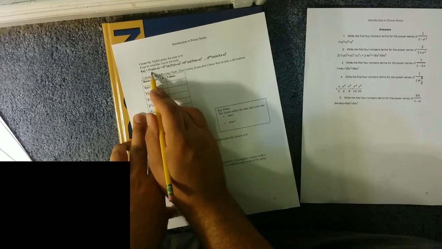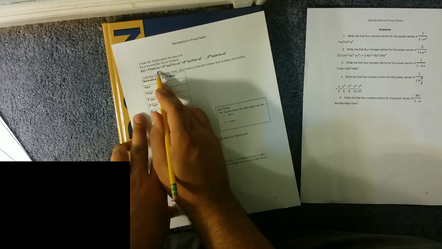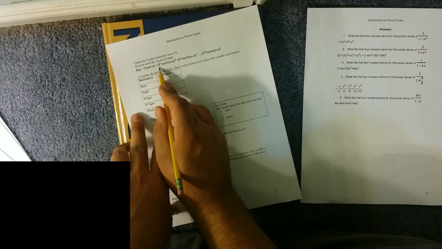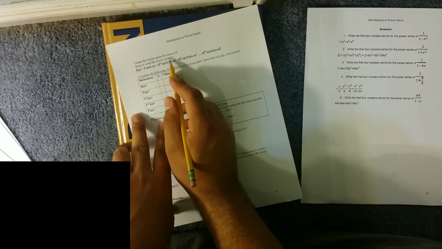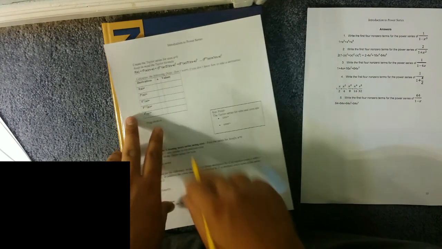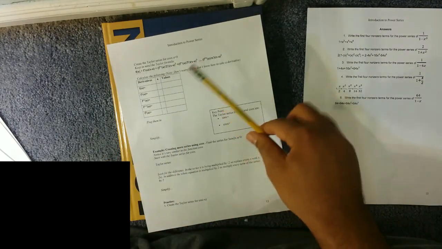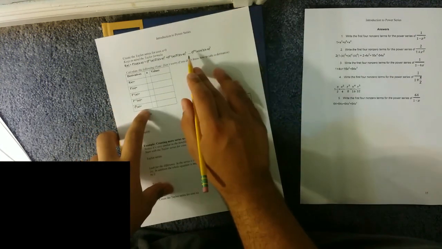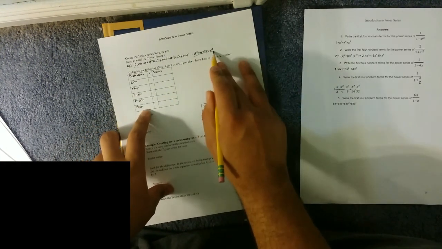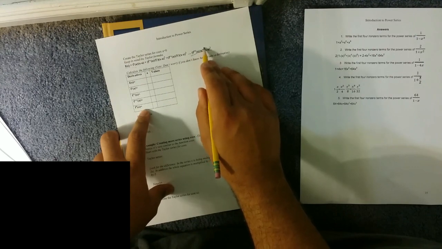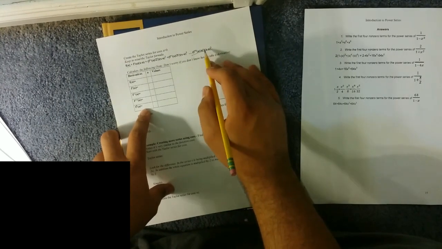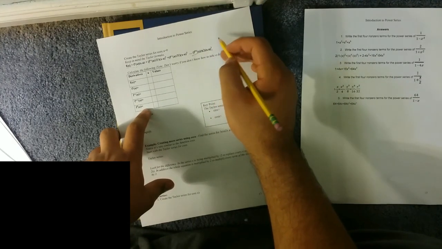The function at a, plus the derivative of the function at a times x minus a, plus the second derivative of the function at a over 2 factorial times x minus a squared, and on and on. And this generalizes to the nth derivative of the function at a over n factorial, all times x minus a to the power of n.